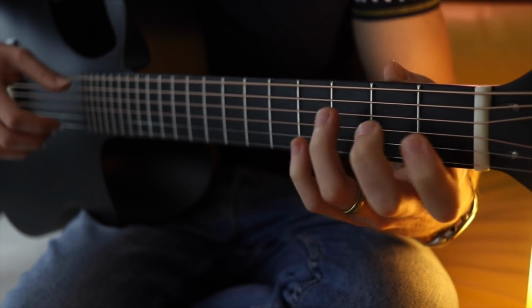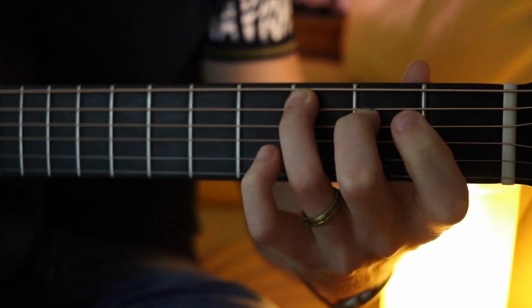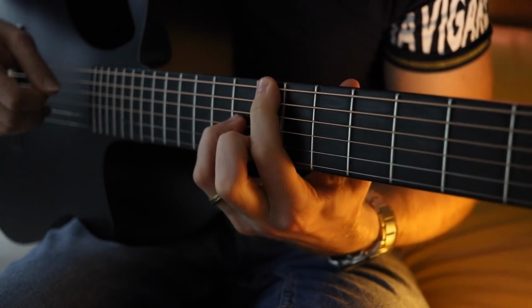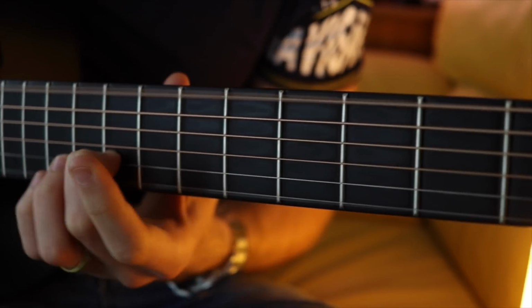Today we're going to talk about chords. I'm going to show you how we can borrow a chord from a different scale just to make the chord progression a little bit more interesting. In fact, in the chord progression that I am playing right now, I'm using a beautiful dominant chord and a diminished chord.